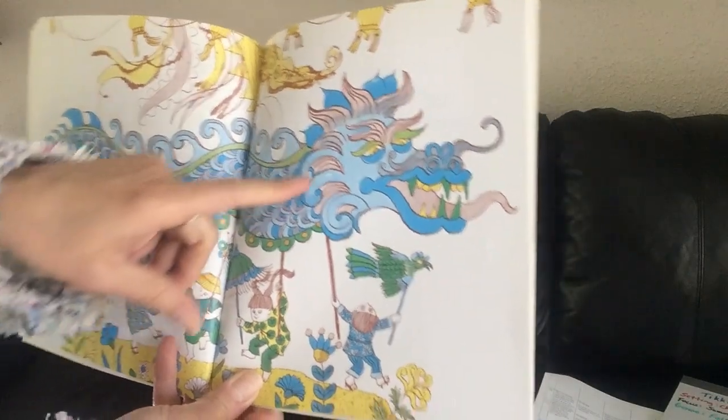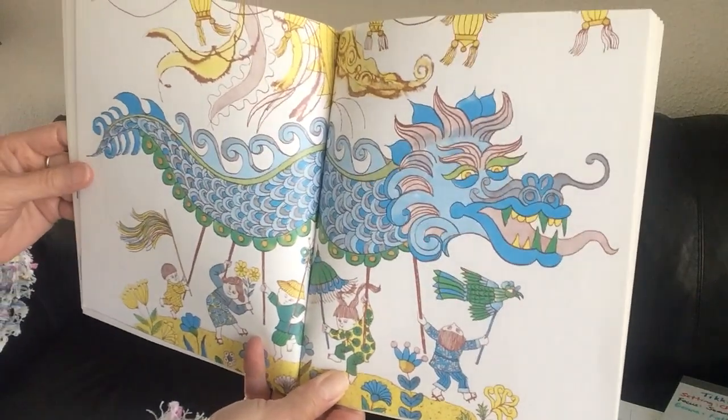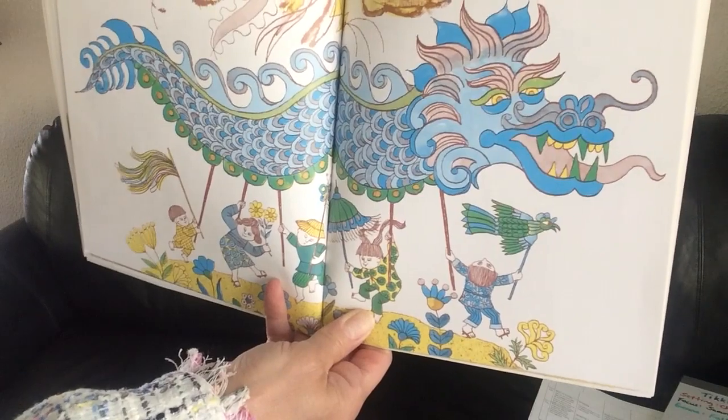Looks like there was a big parade. Do you remember when we learned about Chinese New Year when we read our Scholastic News?